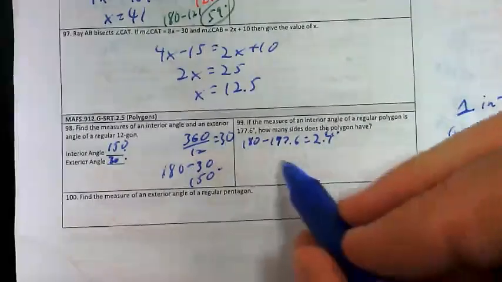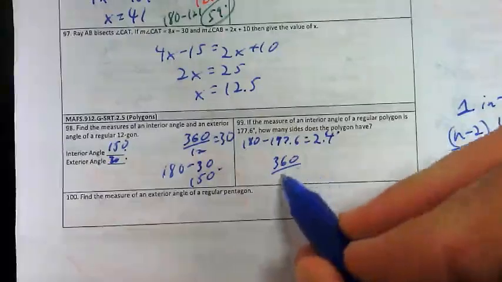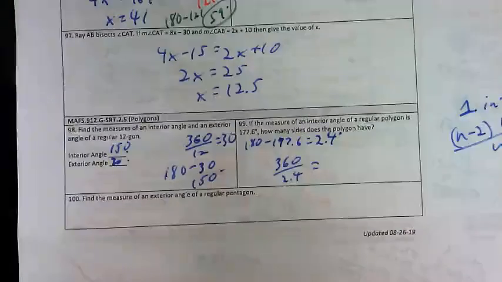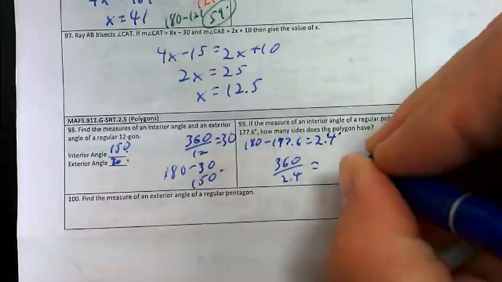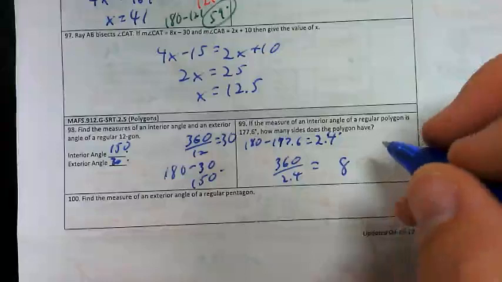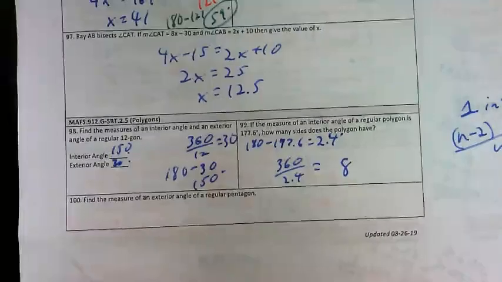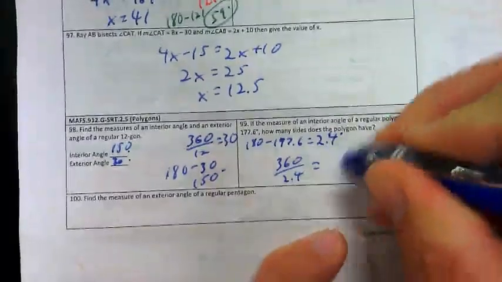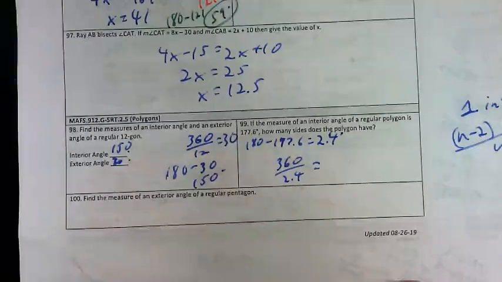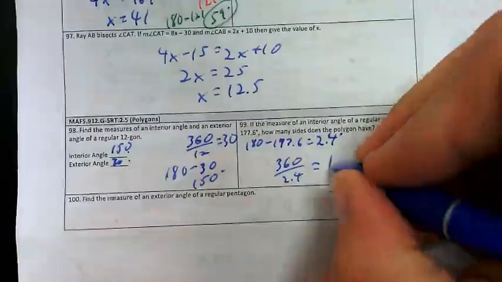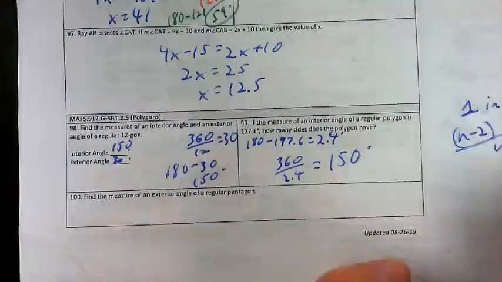So if I have 360 degrees and I divide by 2.4, there is a total of how many angles? 360, I hit the wrong button. Let's try that again. 360 divided by 2.4 is 150. Oops, that's the number of sides. That's not a degree.